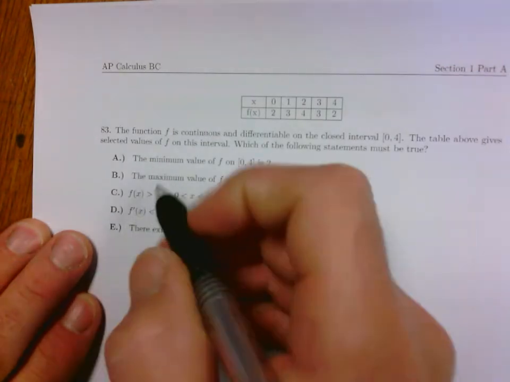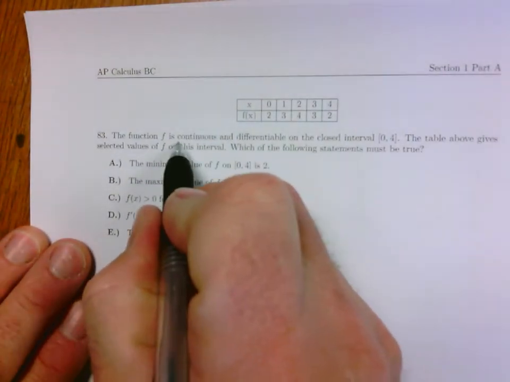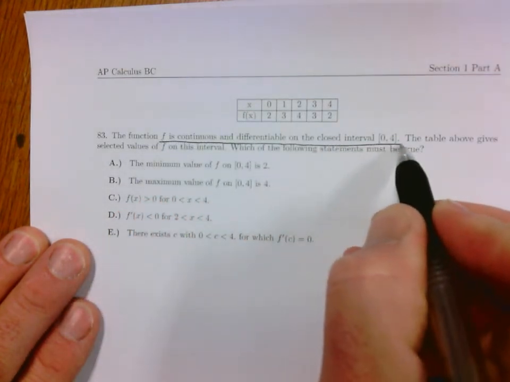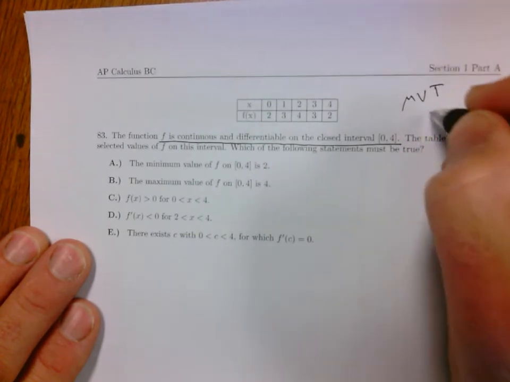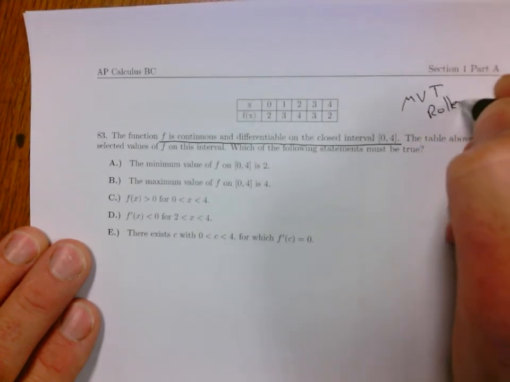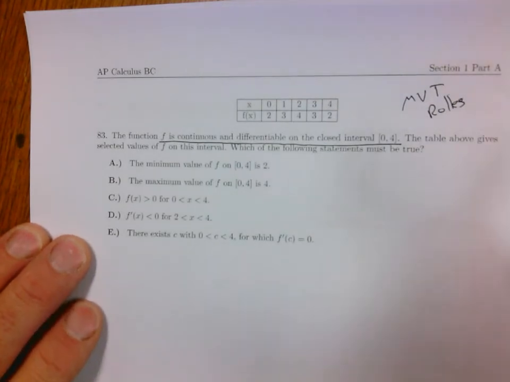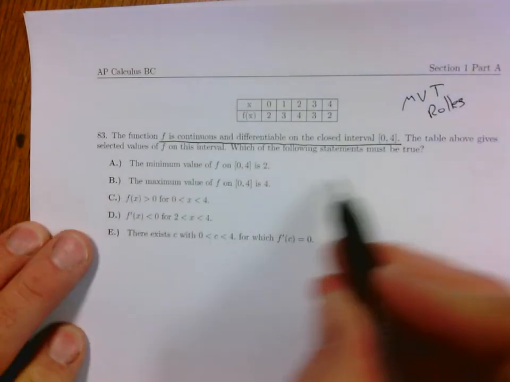Now, I want to point out something real quick. This isn't 100% of the time, but when they drop the fact that a function is continuous and differentiable on an interval, you should be thinking Mean Value Theorem or Rolle's. Either one of those. That's what you should be thinking. Doesn't mean that that's what it's going to be, but that's what you should be thinking. So anyway, which of these must be true?